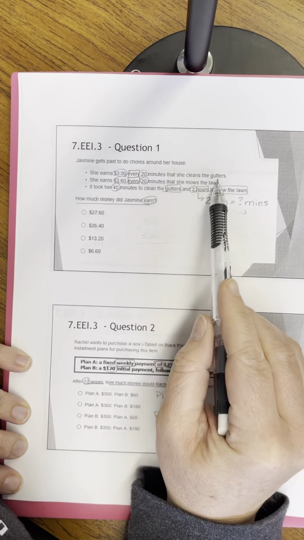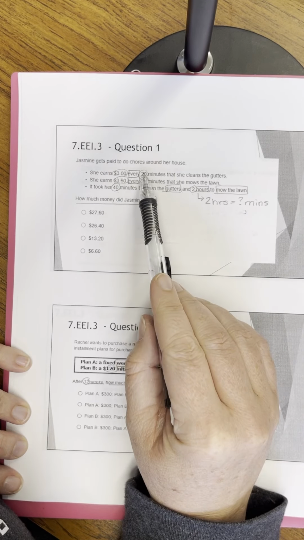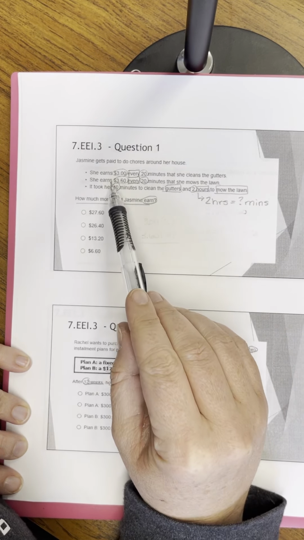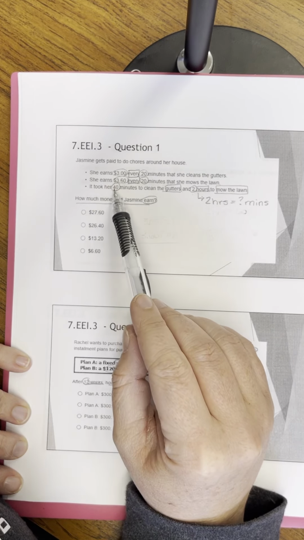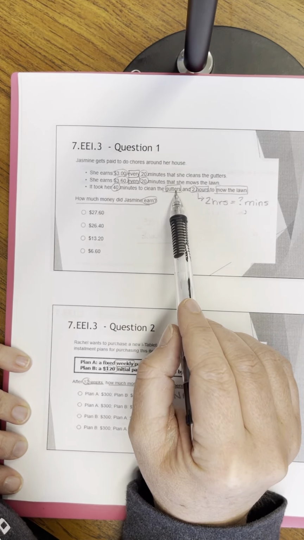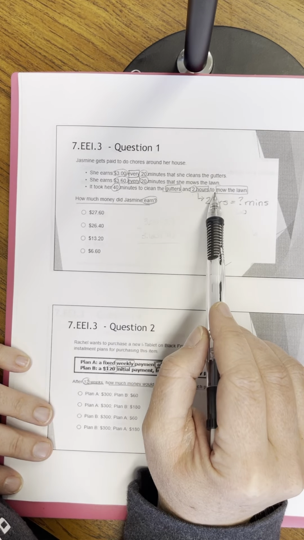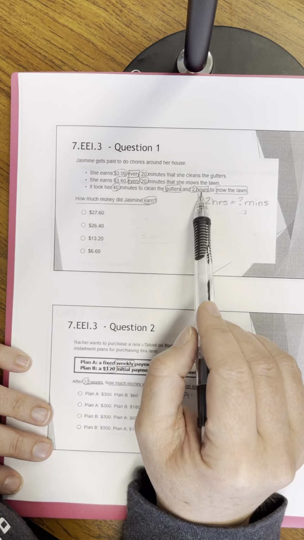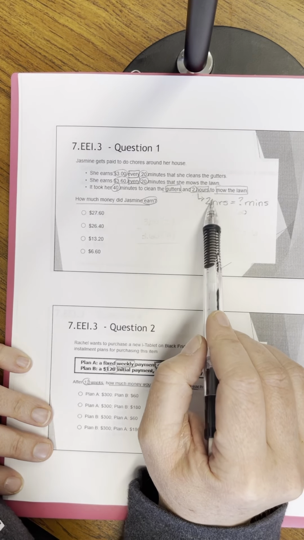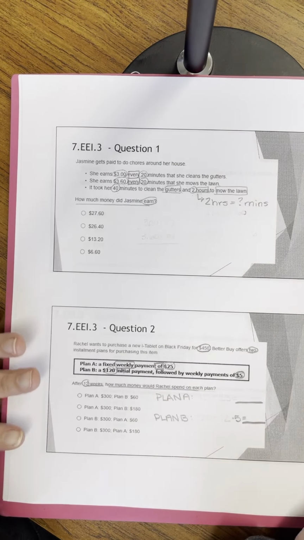All right, that she cleans gutters. So $3, 20 minutes for gutters. Then she earns $3.60 every 20 minutes that she mows the lawn. So she's taking 40 minutes to clean gutters and 2 hours to mow the lawn. Well, when I looked at this, I saw minutes, minutes, minutes, hours. So I said, well, we need to turn hours into minutes.